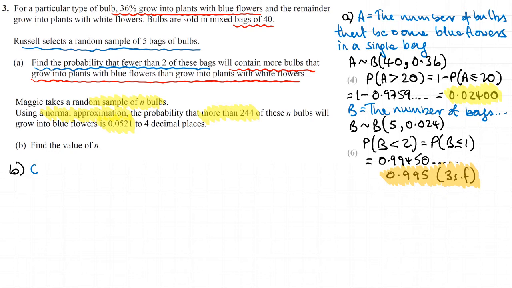So this is going to be basically the number of flowers in this particular case. I'm not going to write out what it stands for. Just be aware I'm using the letter C.